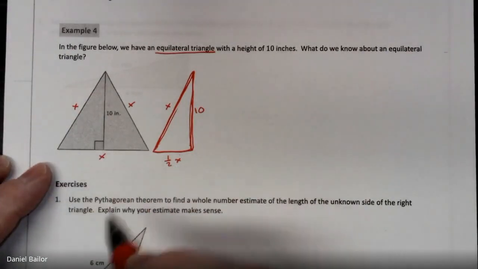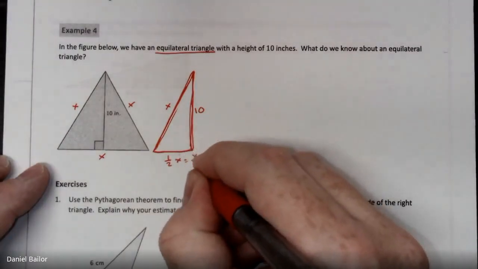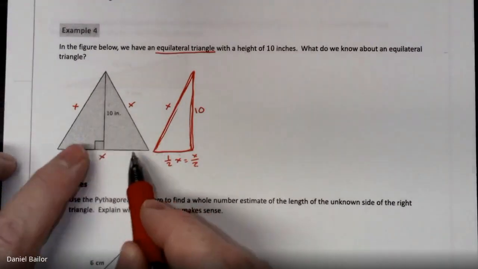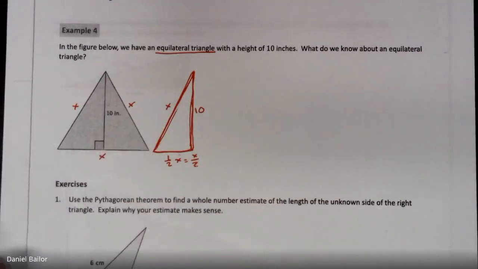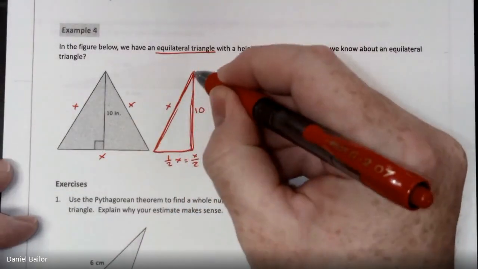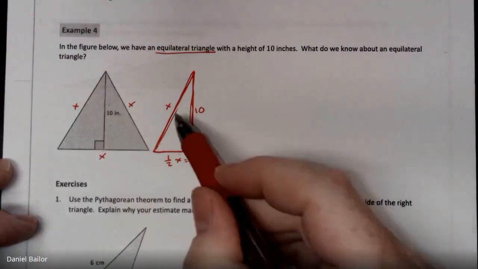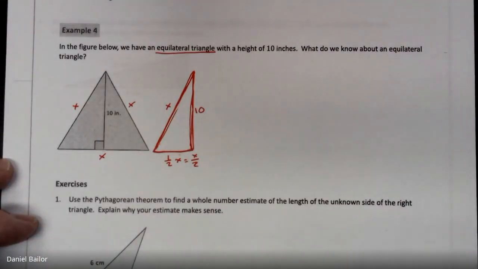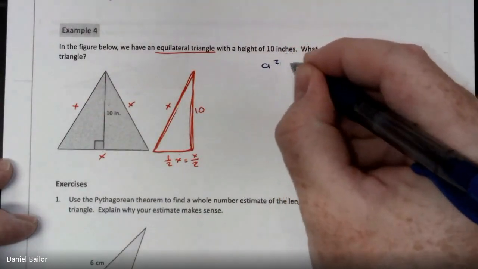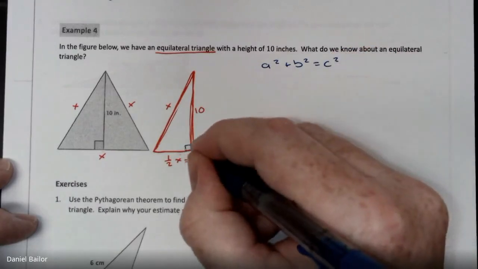So it's half x, or you can say x divided by 2, because it's x divided into 2 pieces. So if we just look at one triangle that makes up the bigger triangle, we can use the Pythagorean theorem to find what x is. So we know the Pythagorean theorem is a squared plus b squared equals c squared. We know the right angle is here.